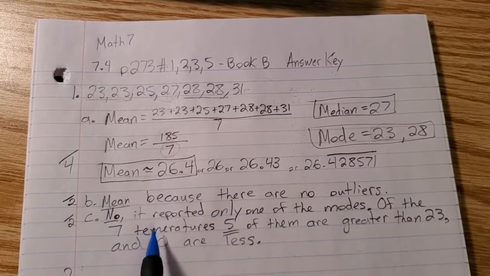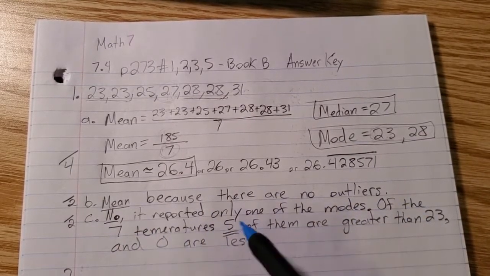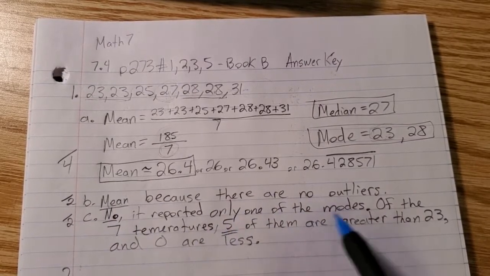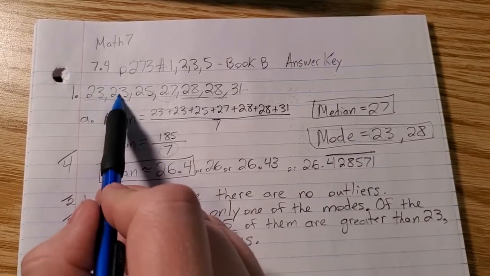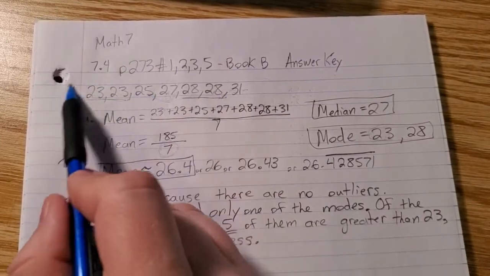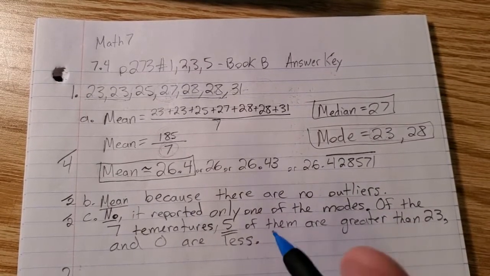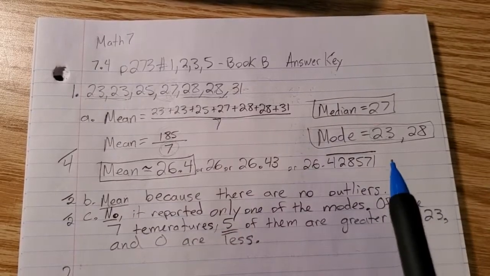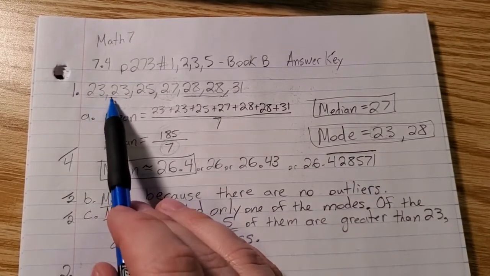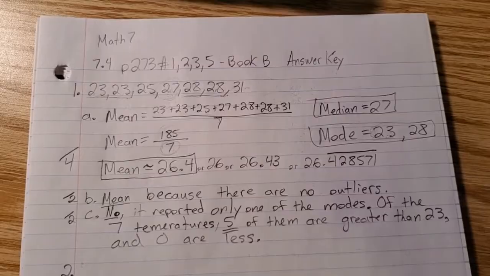In order to be correct saying 23, they'd have to say 28 as well, which they did not. If you think about it, it recorded only one of the modes, and of the 7 temperatures, 5 of them are greater than 23. There's no temperatures less than 23, which would tell you that 23 does not represent that middle sort of value. It's representing the bottom end of it. So no, they are not correct, and there's your reason why. So question 1 is out of 8 marks.